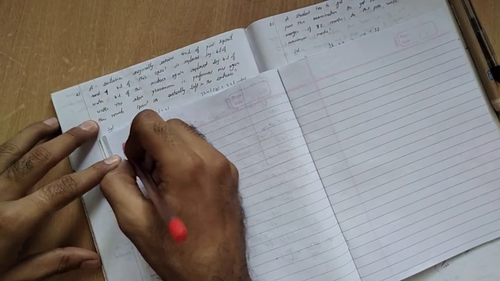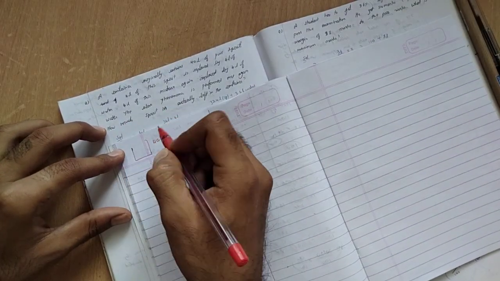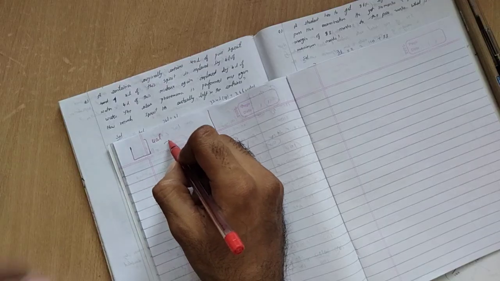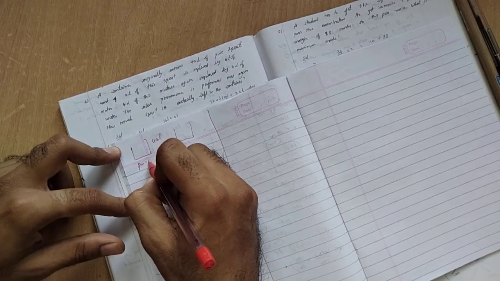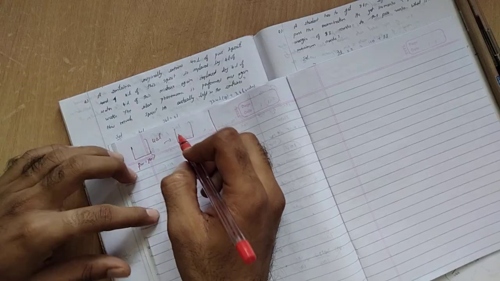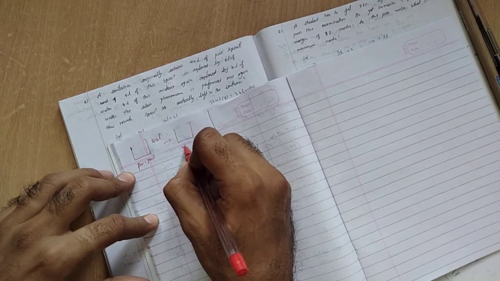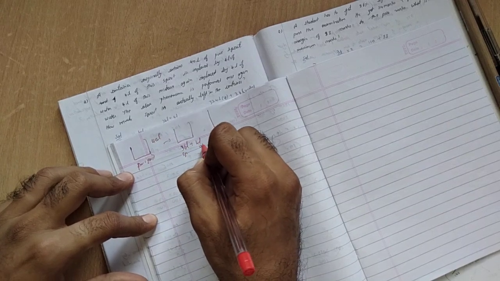You can see a container contains 40 liters. 4 liters spilled, so 3 liters. Next one, this 4 liters is pure spirit. Now it is 36 liters of spirit plus 4 liters of water.